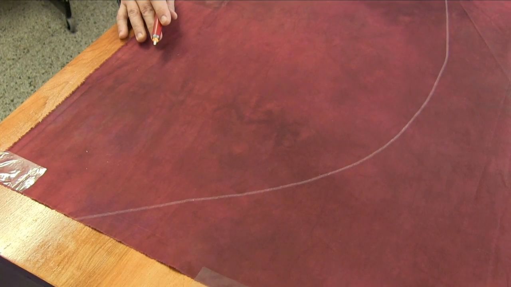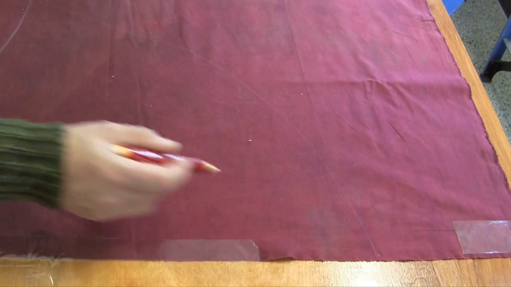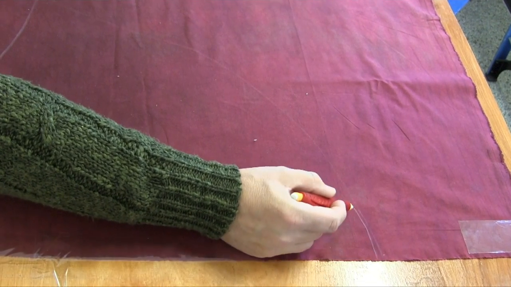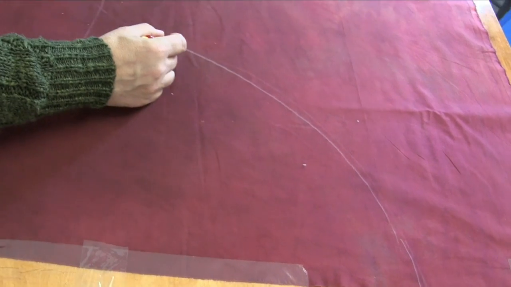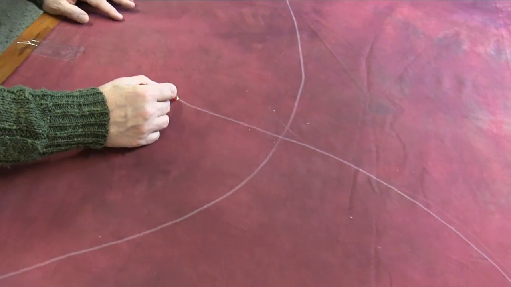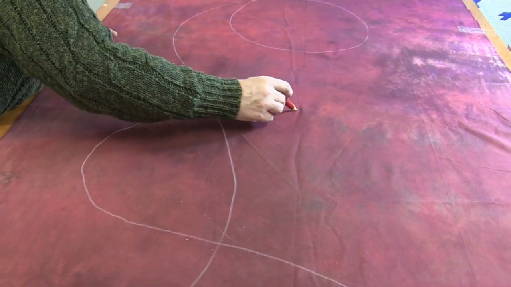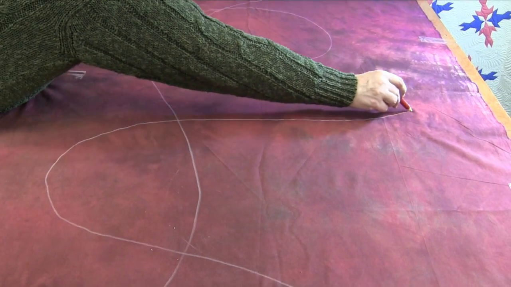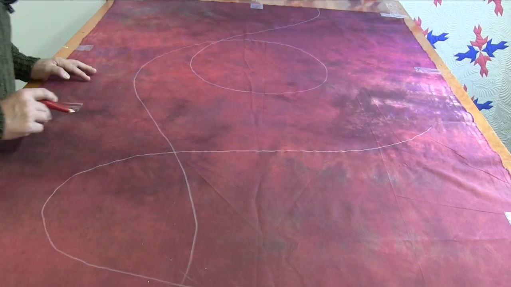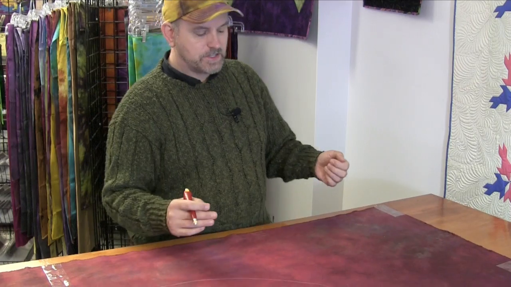And now I want to create a secondary line. For my second guideline, I'm going to bring it down, twine it around the first, curve up, and then head right out of the piece. So we now have our two flight paths already drawn out. And again, we could change this at any time.